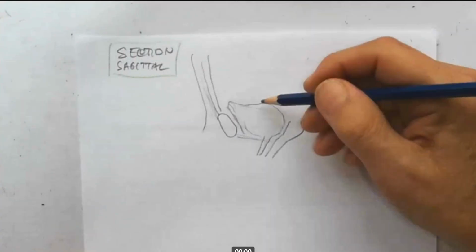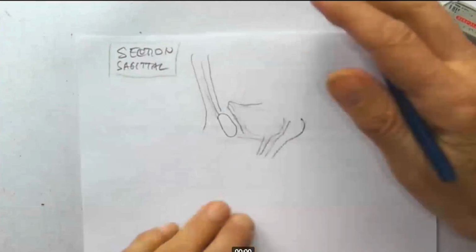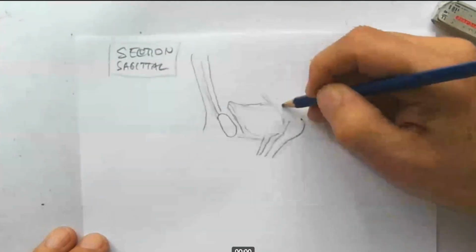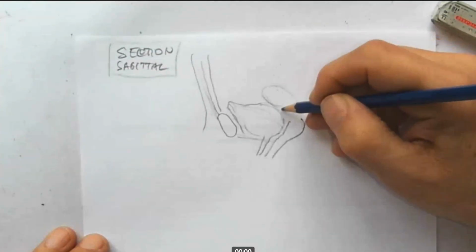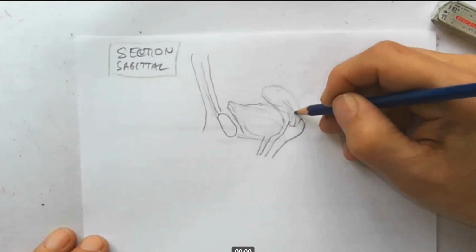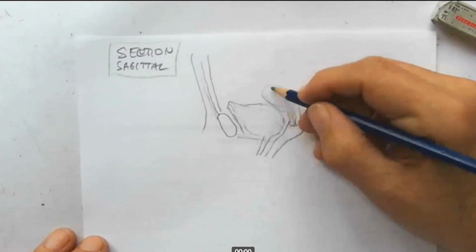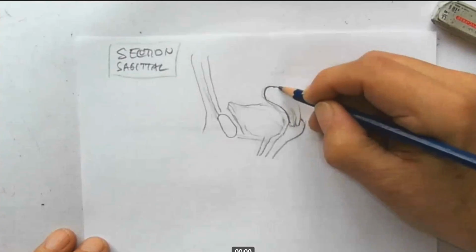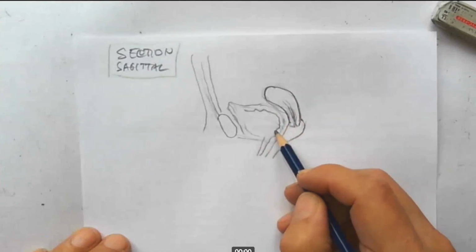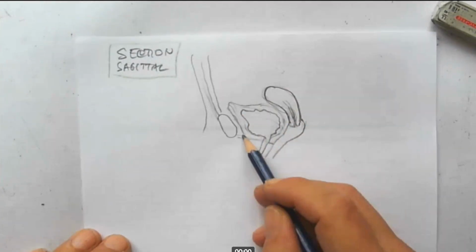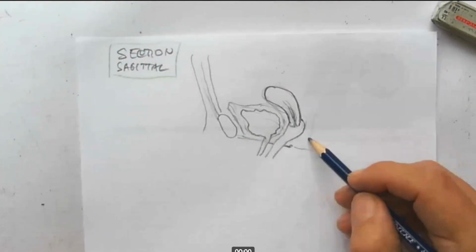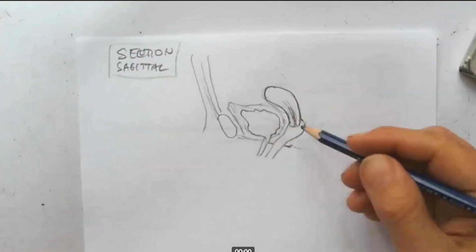This will definitely be the pouch. Quickly drawing the fundus, body, and neck of the uterus. That's it, fine. Increasing contrast: uterus, the whole uterus, the cavity, the wall of the bladder, the urethra, the diaphragm, and then what is important for us is the position of the rectum. This is important for us.